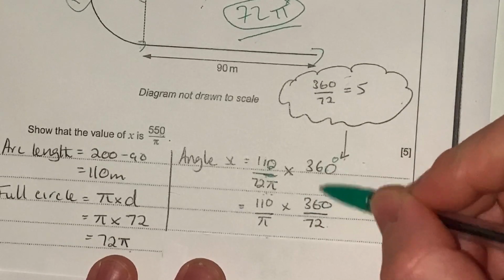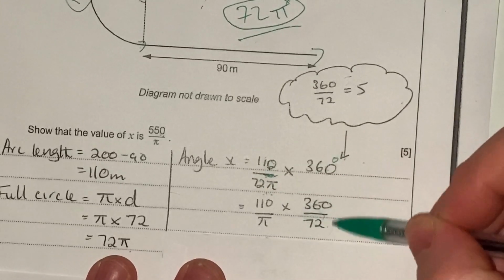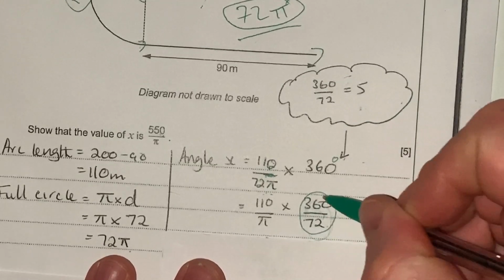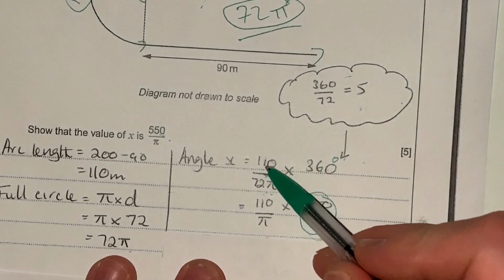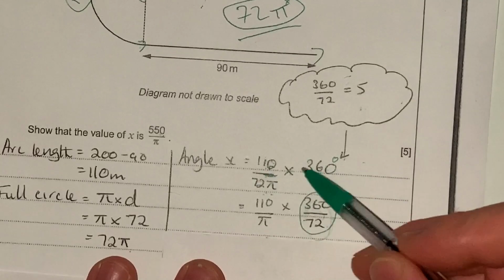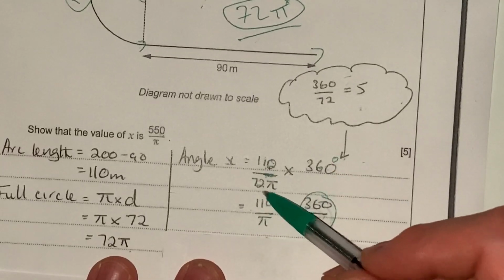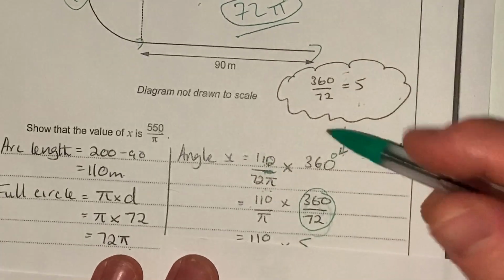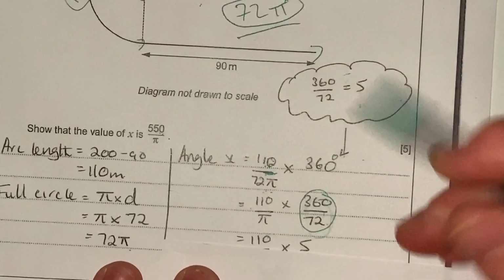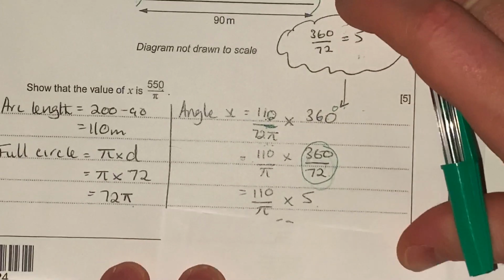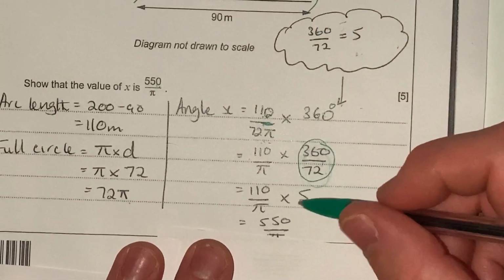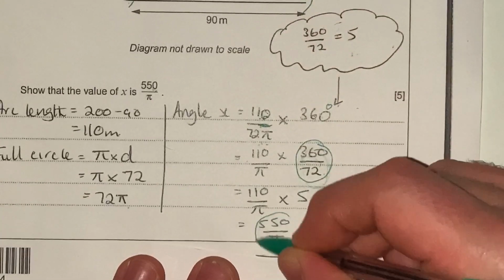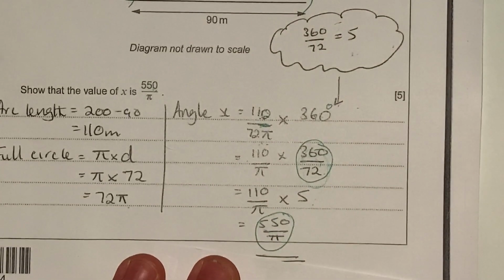Okay, so what I've done is divided the 360 by the 72. I've done that here. I've made a note up there that I know 72 goes into 360 five times. So I just tried to make it simpler for myself. You could do 110 times 360, give you a really large number, then you'd have to divide by 72, which is fine eventually. But whichever way you do it, what I notice is that if 360 divided by 72 is 5, I'm left with 110 pi times by 5. And if I times 110 by 5, that would show and prove that my answer here is 550 pi.